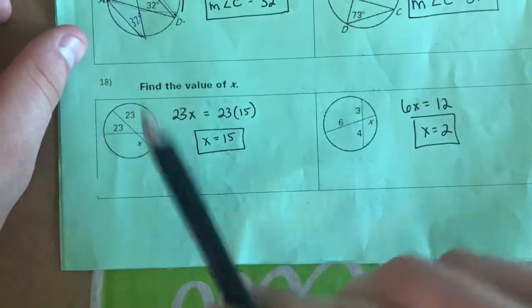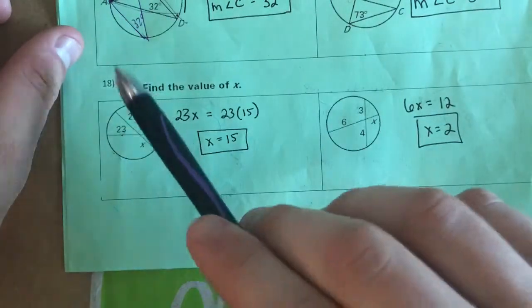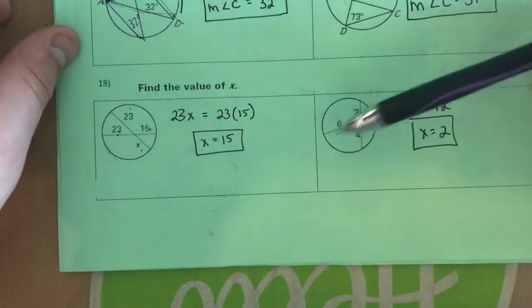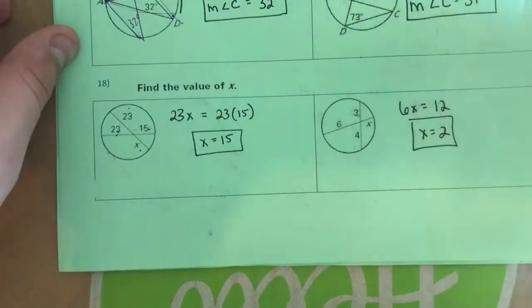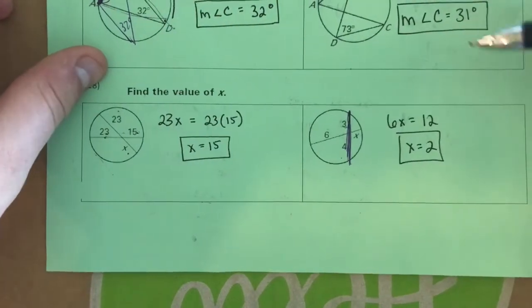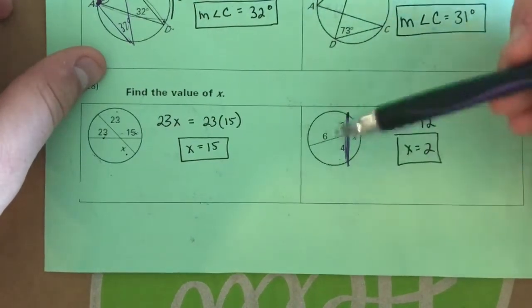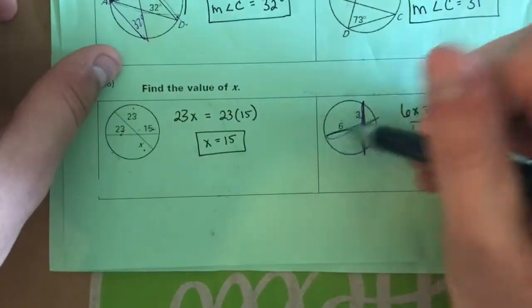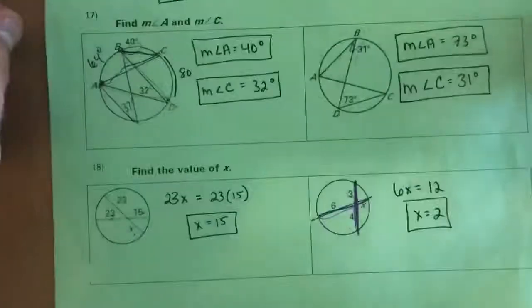Two chords intersecting each other. 23 times 15 equals 23 times x. 6 times x equals 4 times 3 on either side of each chord. Like here's one chord, just draw a straight line. The two parts of that chord should multiply to equal the two parts multiplied of the other chord. Right, these are popping up a lot.